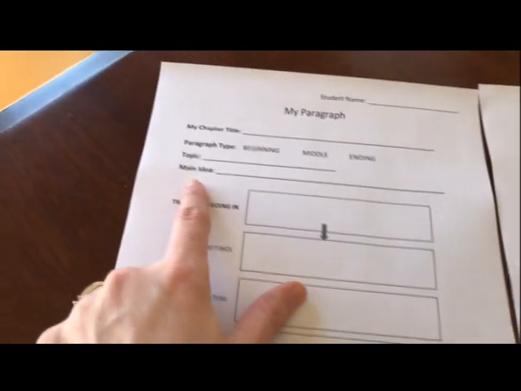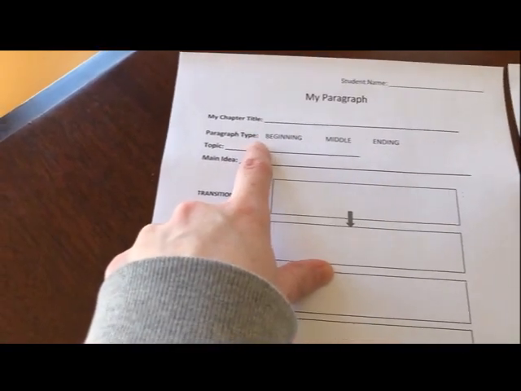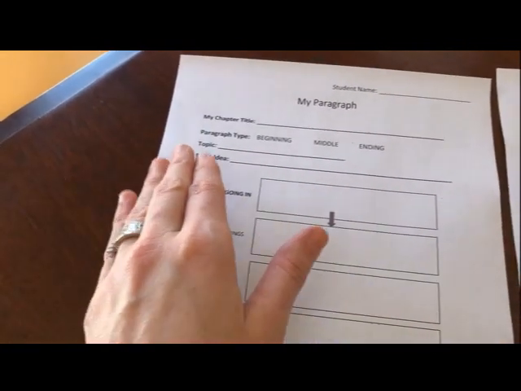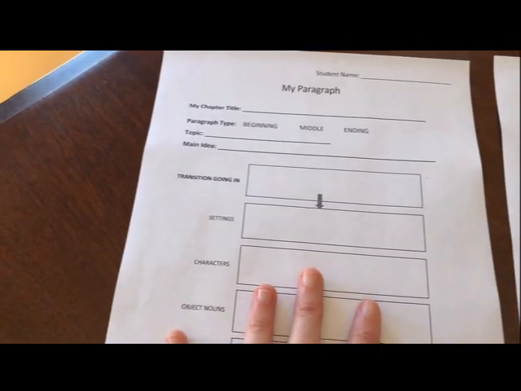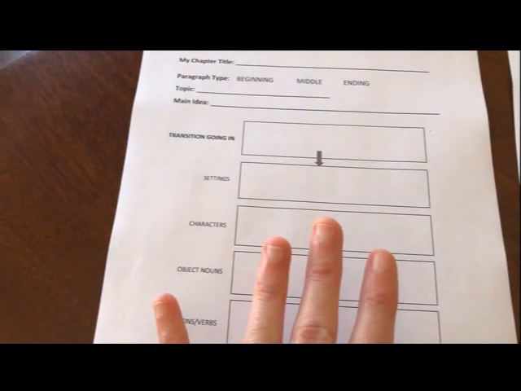But then we have the main idea. This is a little bit longer. It's going to be about the topic, okay? So we'll probably include that in it, but it's going to have a little bit more information. This is the main idea of your paragraph. That's what you want your readers to understand or realize about your paragraph or your chapter.